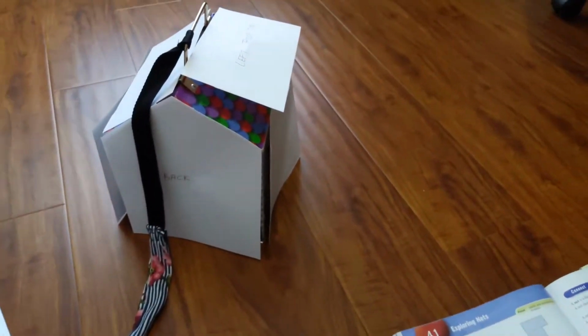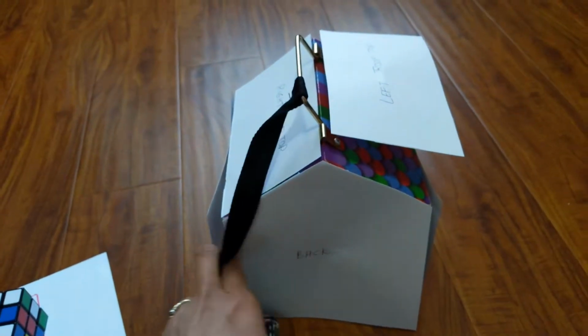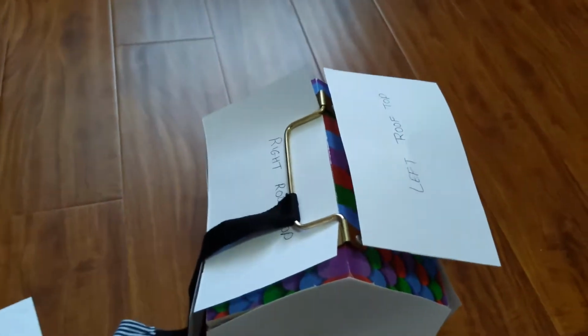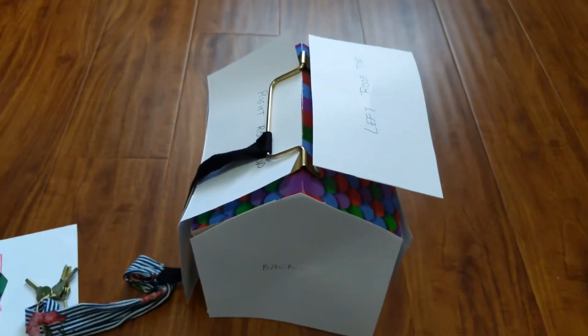So I have this house. It's my daughter's little toy. She cried when I brought it downstairs because she thought I was getting rid of it. So I explained I'm just creating a video for my students, and then you can have it back.